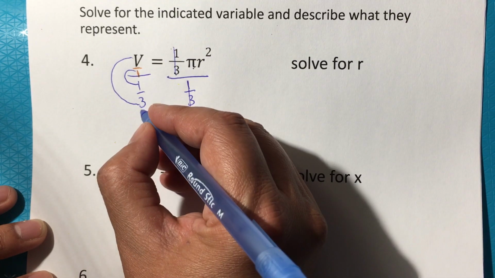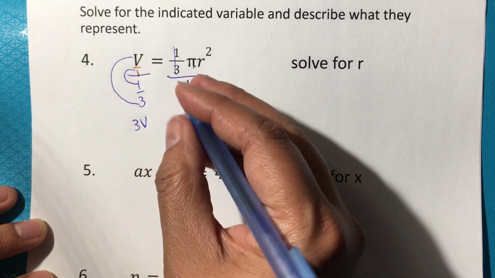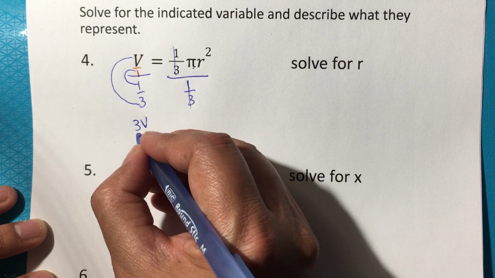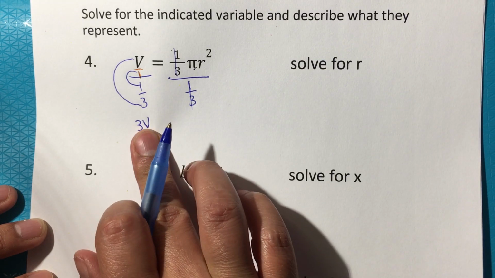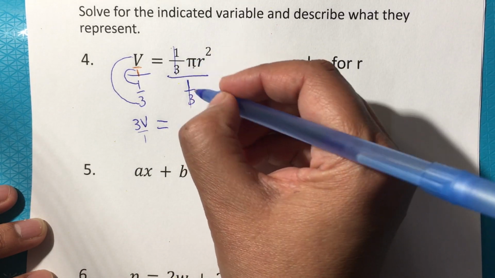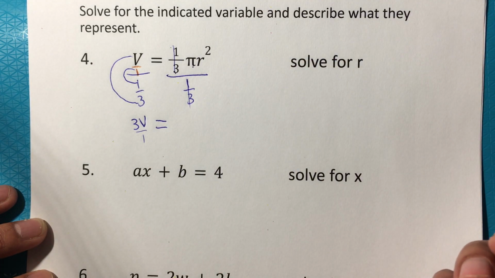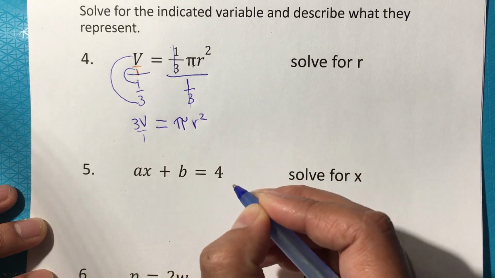The outer values go first, so 3 times v is 3v. 1 times 1 is 1, and 3v divided by 1 is just 3v. These cancel because you're doing opposite operations, and you are left with pi r squared.